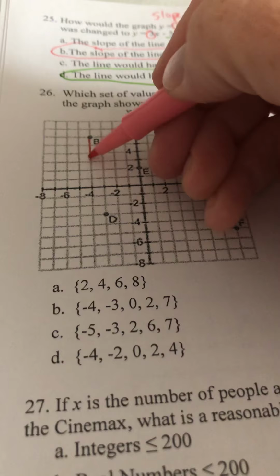Then I'm going to use my x1, y1, this 3, 5, and I'm going to say y minus y1 equals m times x minus x1. So y minus 5, my slope is 2, and x minus 3. So I'm going to distribute: y minus 5 equals 2 times x is 2x, and 2 times negative 3 is negative 6. And then I'm going to add 5 on both sides. So y equals 2x minus 1. So the correct answer is C.